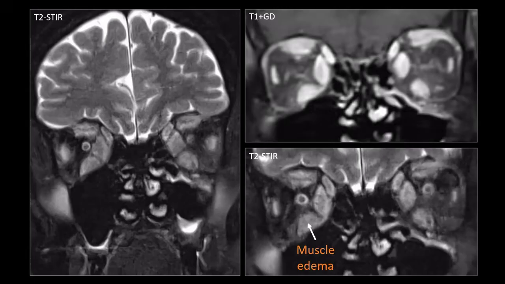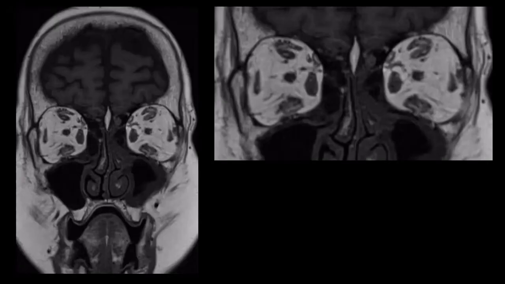And on T1-weighted images with gadolinium, we also see that the muscles are enhancing, but normal muscles also enhance. But we also see infiltration and edema of the intraorbital fat. And as said, thyroid eye disease not only involves the extraocular muscles, but can also involve the intraorbital fat.